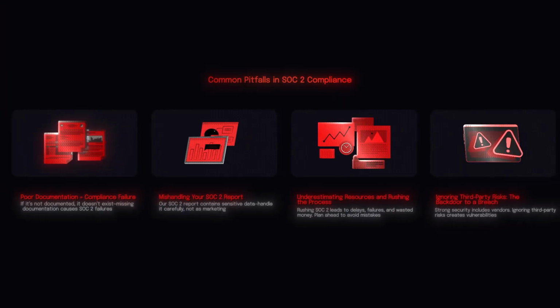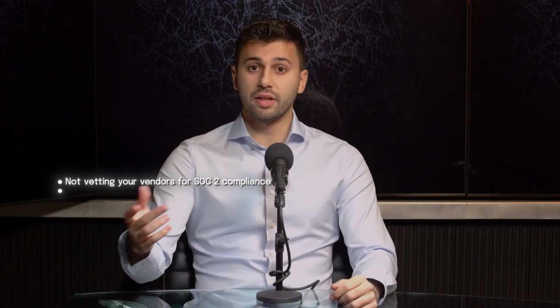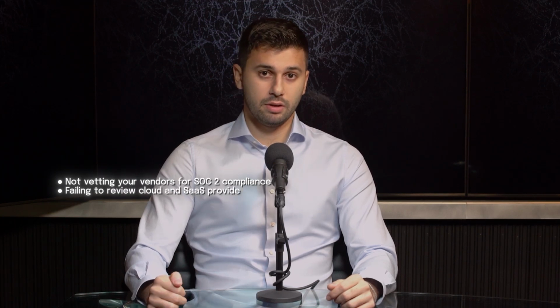Fifth is ignoring third-party risks. You can have perfect security, but if your vendors don't, you're still vulnerable. Many companies focus on internal security while ignoring their third-party partners. Don't make the mistake of not vetting your vendors for SOC 2 compliance, or failing to review cloud and SaaS provider security. Or even worse, no formal third-party risk management process. Think of it like locking your front door but leaving the back door wide open. Your security is only as strong as your weakest vendor. To fix this, regularly audit vendors, require SOC 2 compliance from your key partners, and include security compliance requirements in contracts. Making these mistakes can cost time, money, and deals.